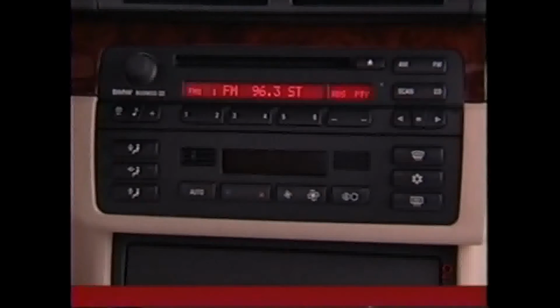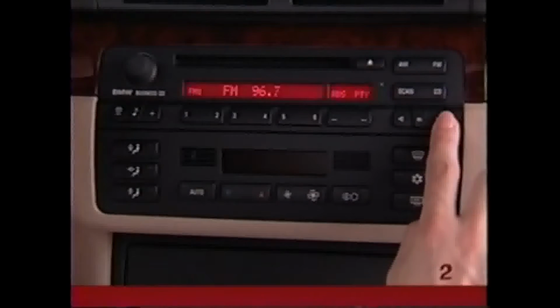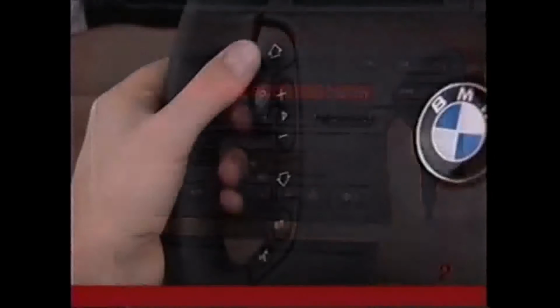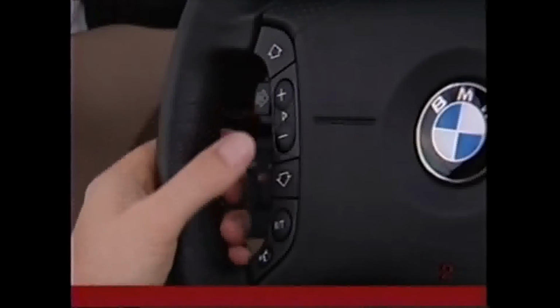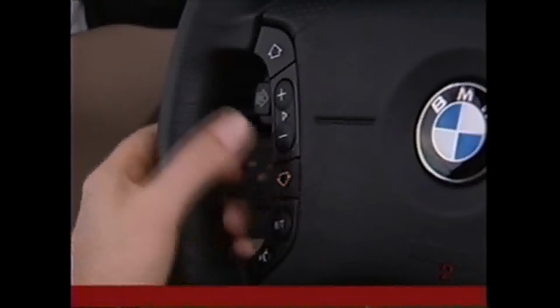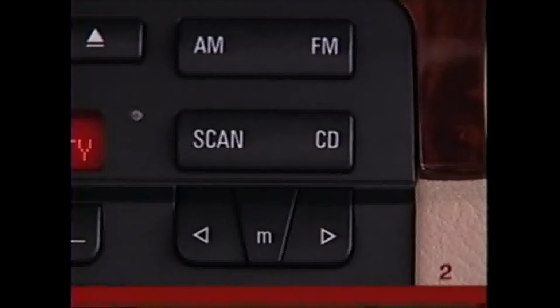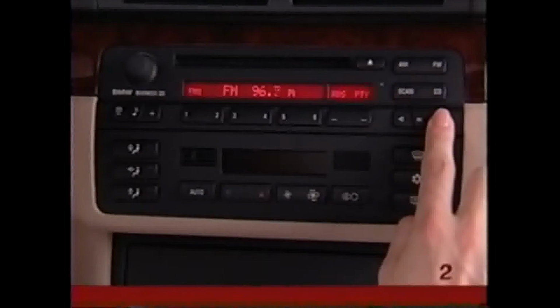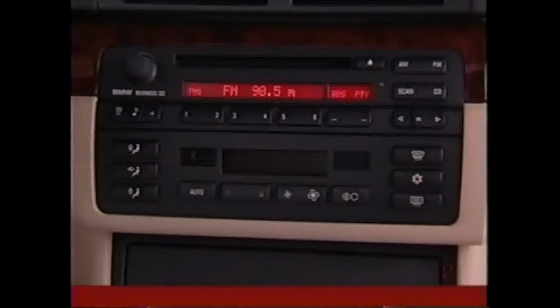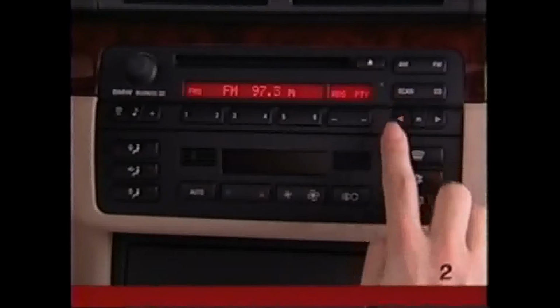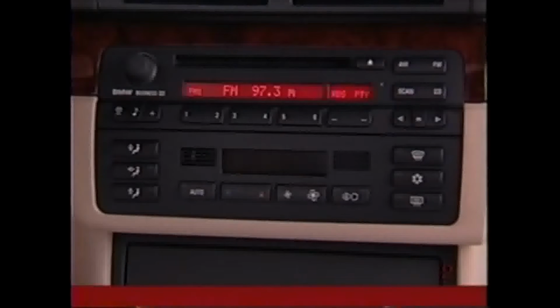To automatically search for the next station, press the arrow switches in either direction, or use the arrow buttons on the multifunction steering wheel. To search manually for a station, press the M button. Then press the arrow switches to move up and down the band. To scan each station briefly, press the Scan button.